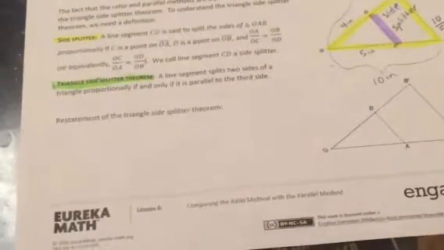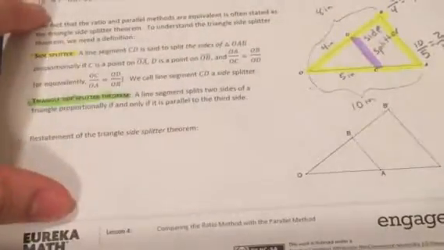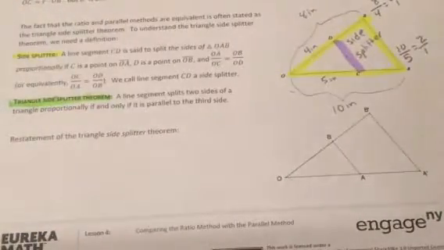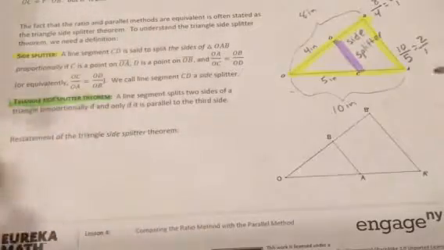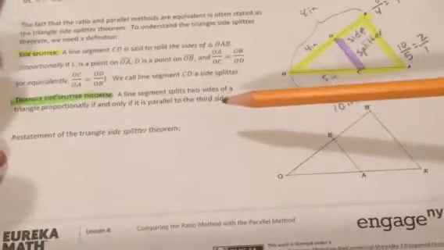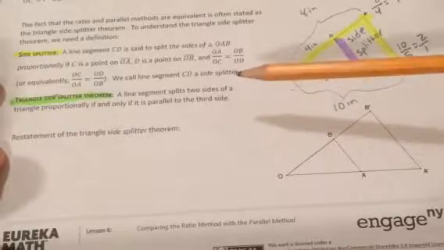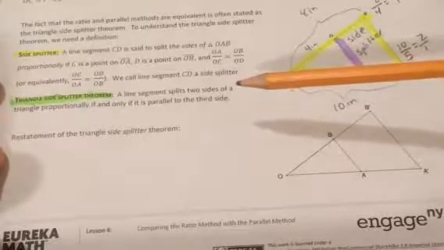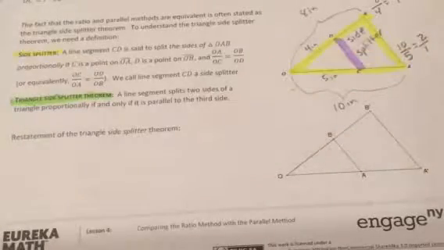So basically, this is very similar to the side splitter. All right, so we're going to use this other triangle right below. It says a line segment splits two sides of a triangle proportionally if and only if it's parallel to the third side. So this is what it means, all right?